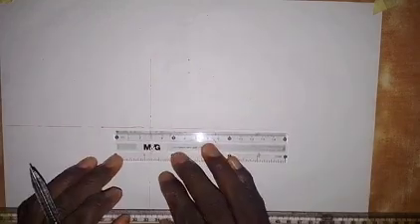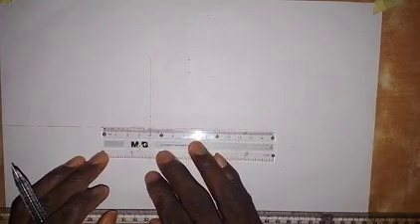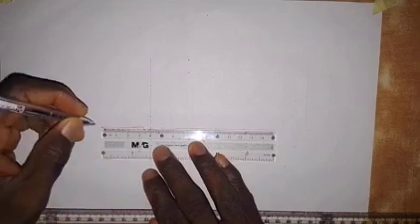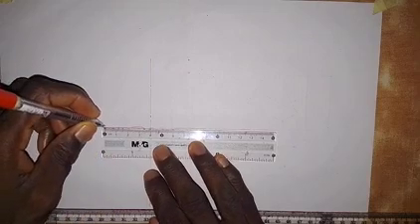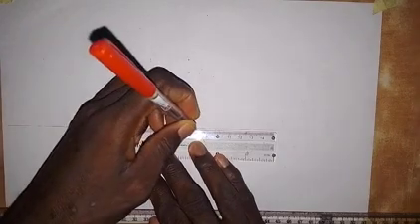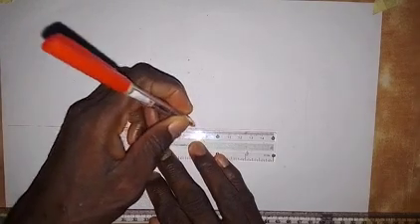Having drawn this, the next thing I'm going to do is take a measurement for the horizontal prism. I will take a measurement of 40 millimeters to the left side and 40 millimeters to the right side, so that is 80 millimeters.